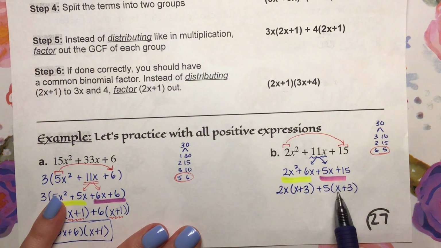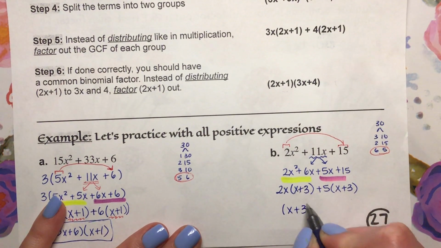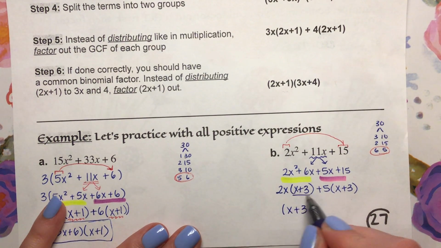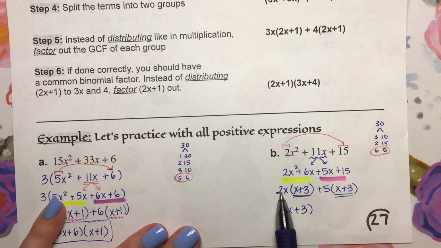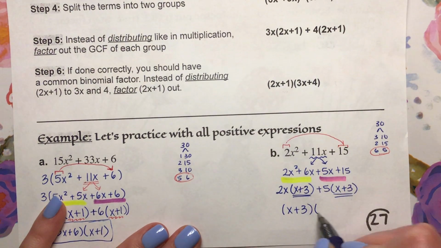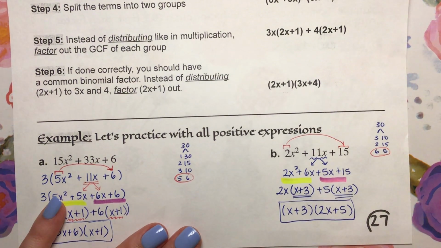My parentheses that match is going to be one of the binomials. And then when I factor that out, I'm literally factoring out the parentheses from the first half and the second half. What did I not factor out yet? I need that 2x plus 5. And there we have it.